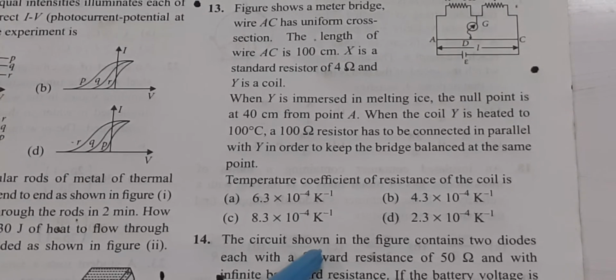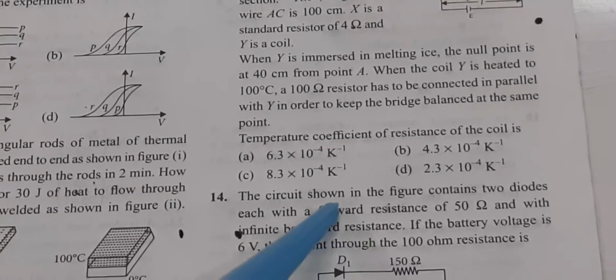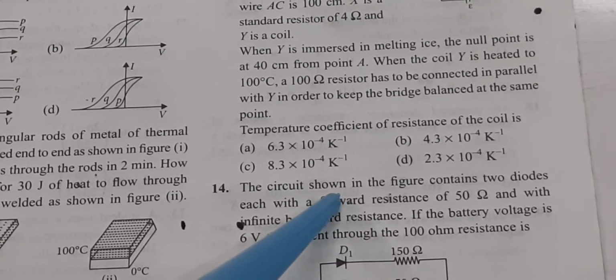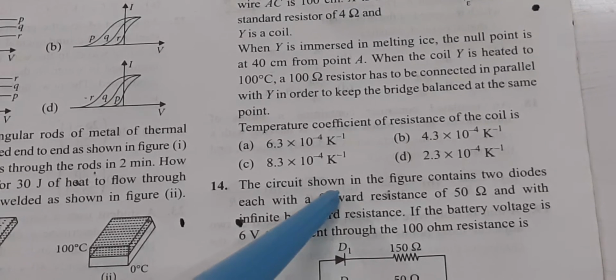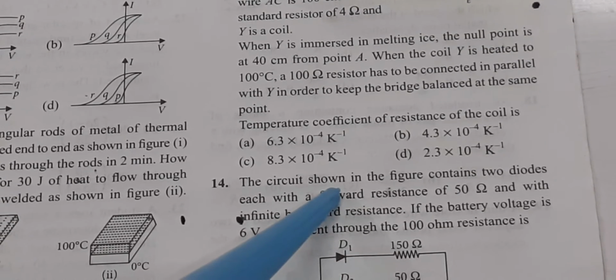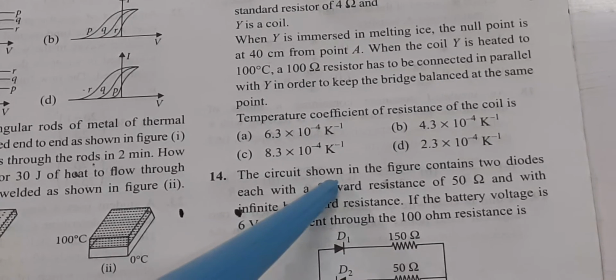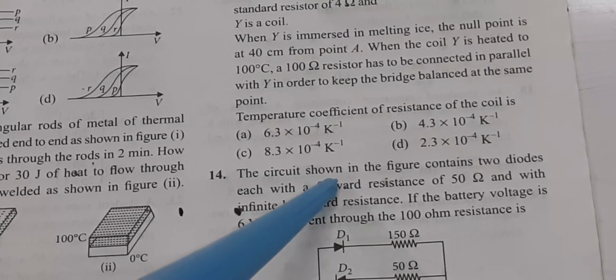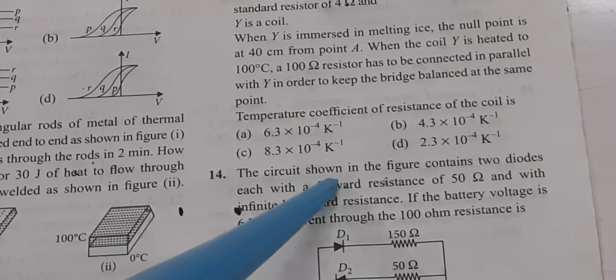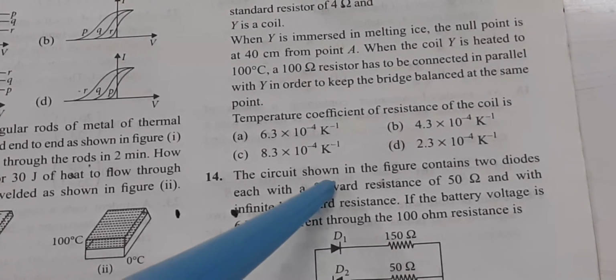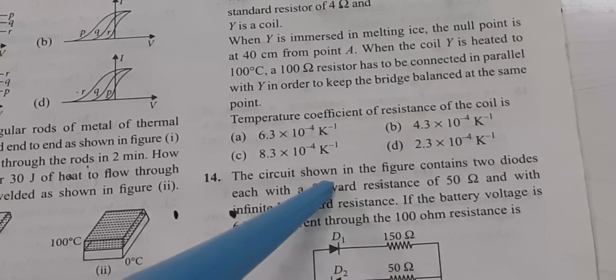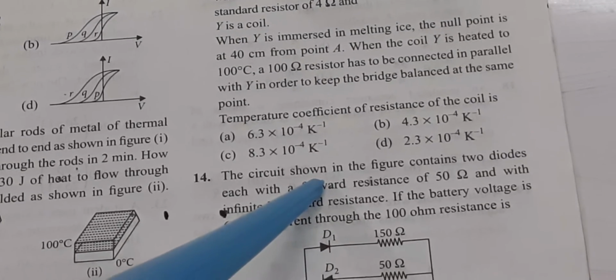X is a standard resistor of 4 ohm and Y is a coil. When Y is immersed in melting ice, the null point is 40 centimeter from point A. When the coil Y is heated to 100 degrees Celsius, a 100 ohm resistor has to be connected in parallel to Y in order to keep the bridge balanced at the same point.